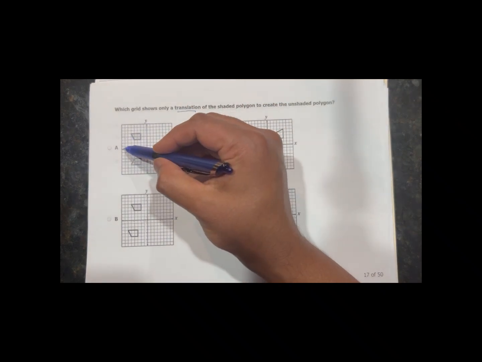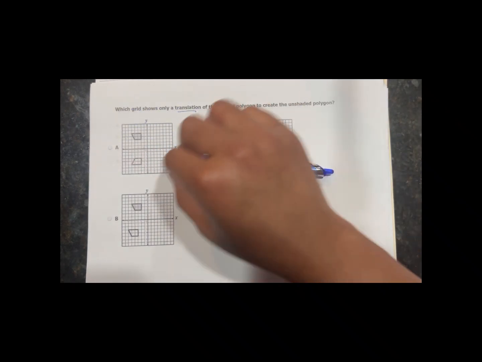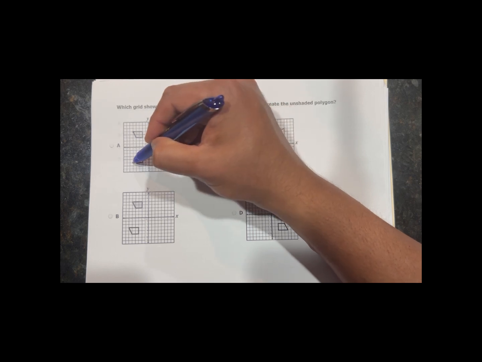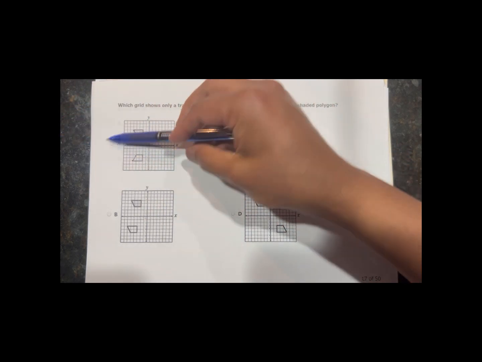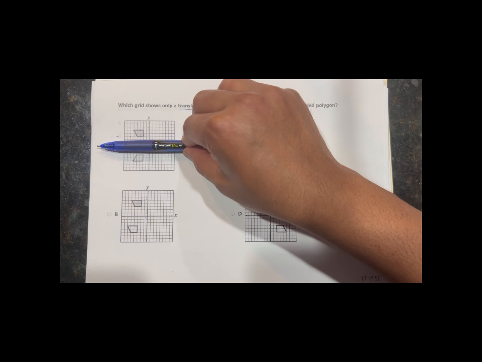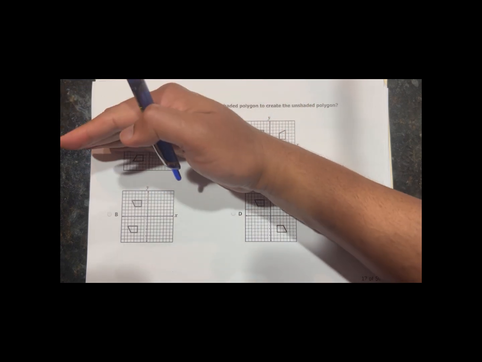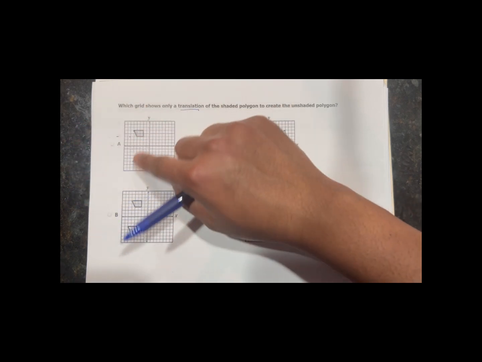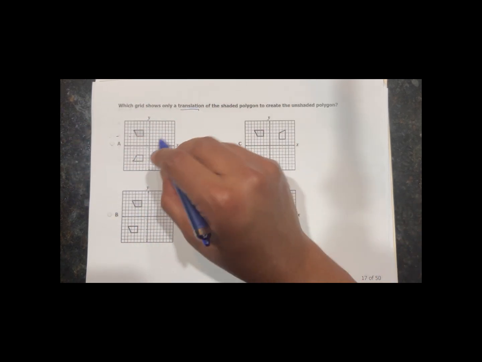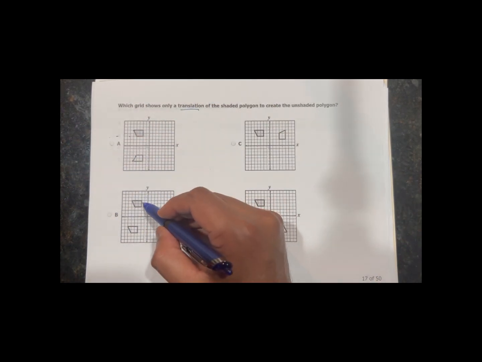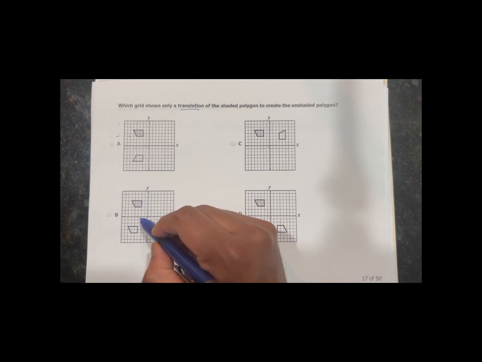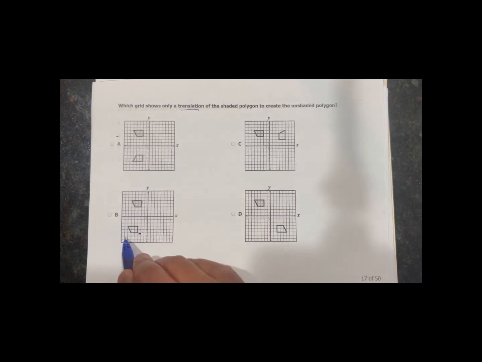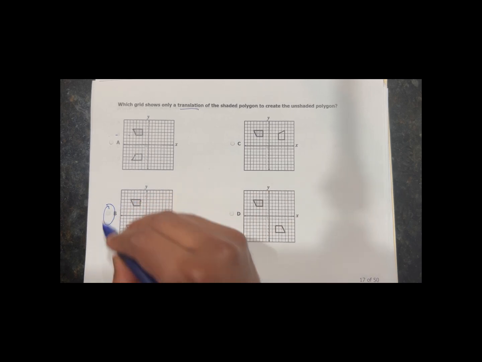Now, if you look at this, one is at the top, this one goes to the bottom. So it's basically a reflection on this x-axis. If you think about a mirror, if you were to put a mirror there, you'll see this is the reflection of that. So this is a reflection, it's not a translation. This one is actually pretty simple. All that it's done is shifted one unit, and it's gone from here to here on the other side. So this is a translation.